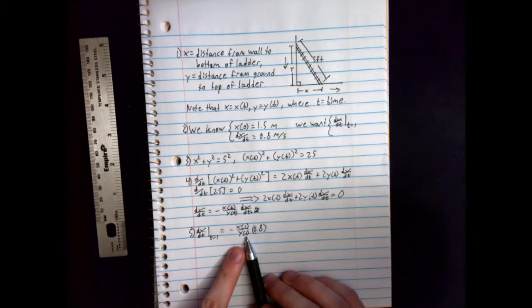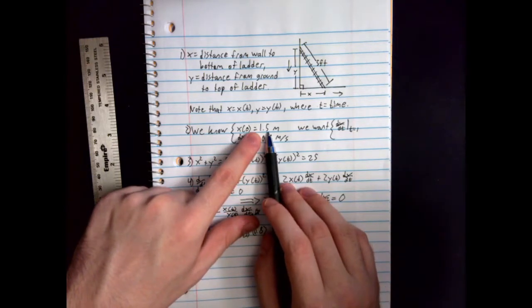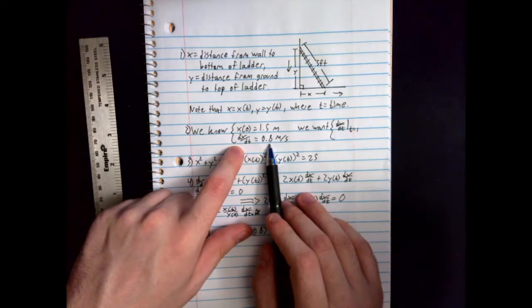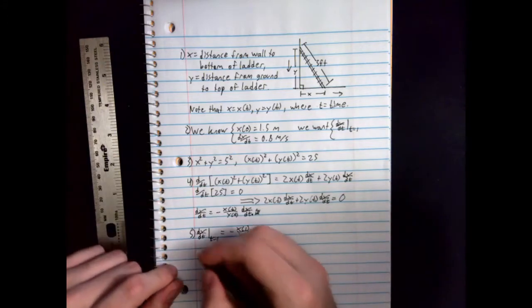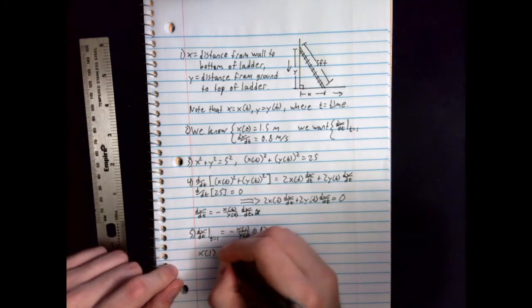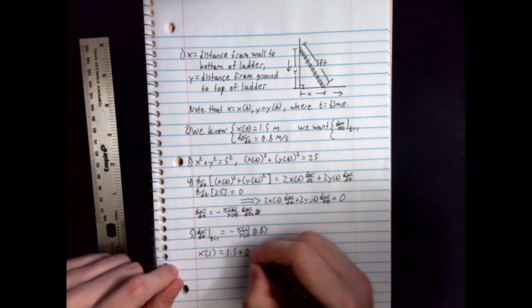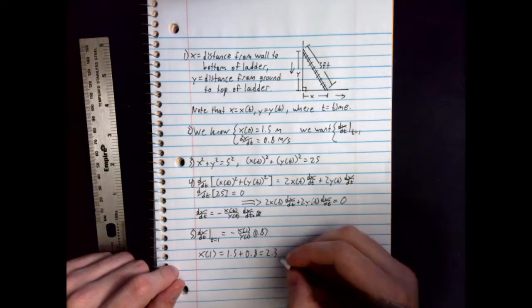Okay, well, how do I figure out x of 1 and y of 1? Well, I know that x of 0 is 1.5 and dx dt is 0.8 meters per second. So after 1 second, I will have moved over by 0.8 meters. So I know that x of 1 is equal to 1.5 plus 0.8, which is 2.3 meters.